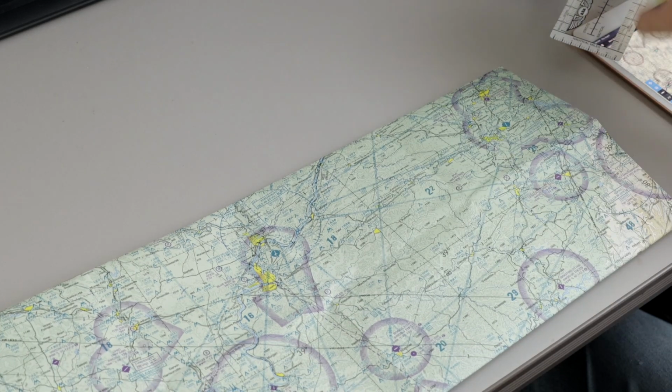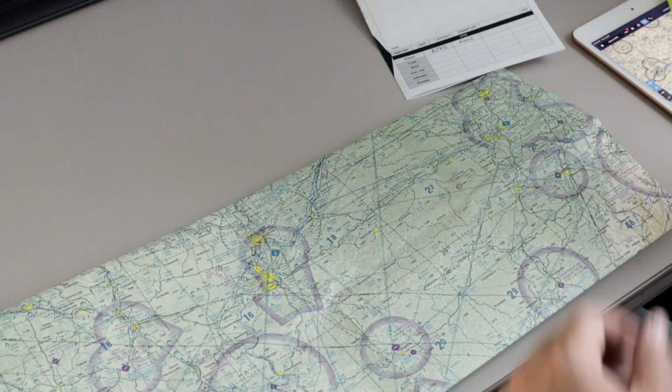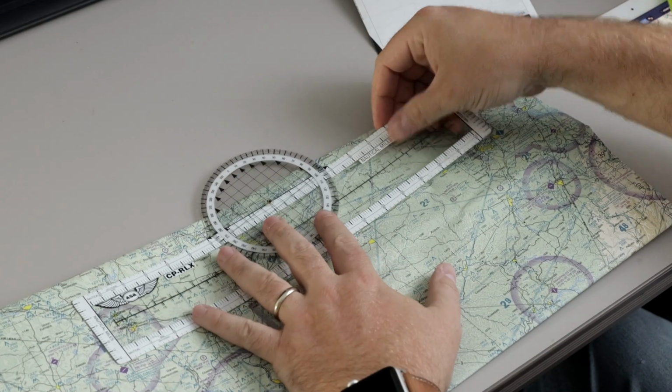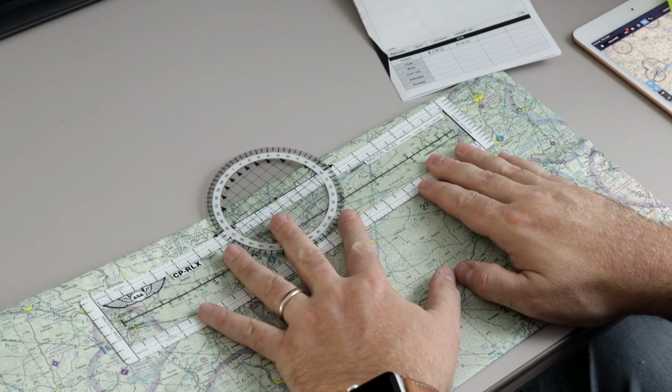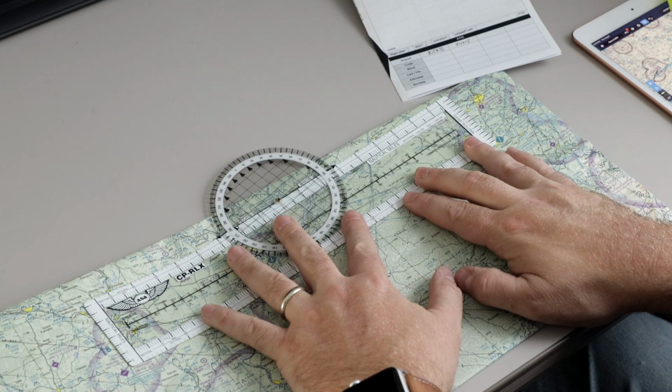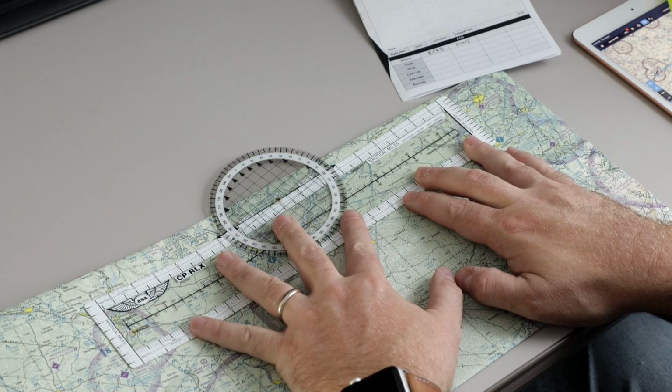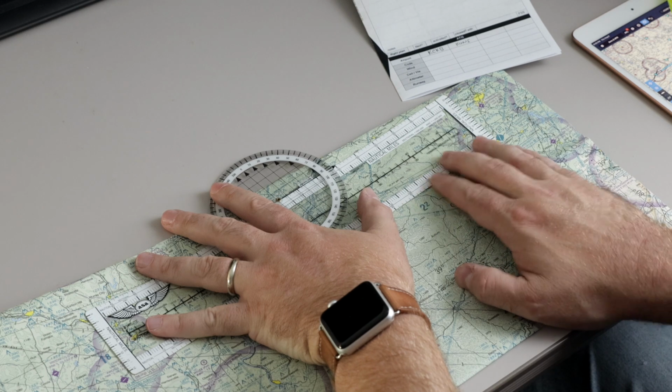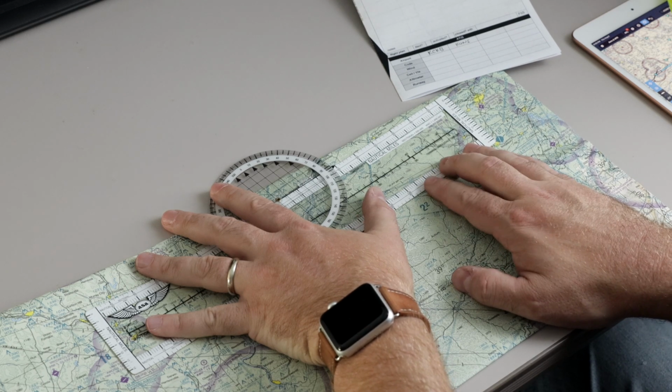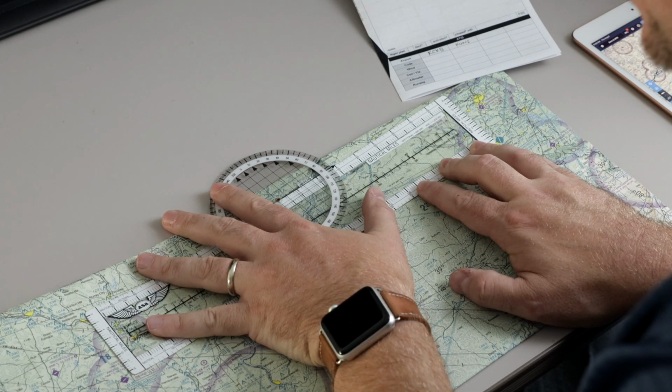So the very first thing we have to do is get our line scored from point to point. So it's slightly longer than the ruler that I have available. So I'm going to draw this line first.